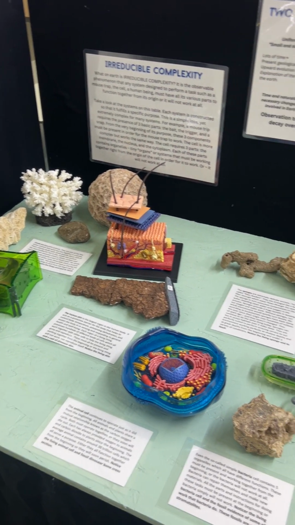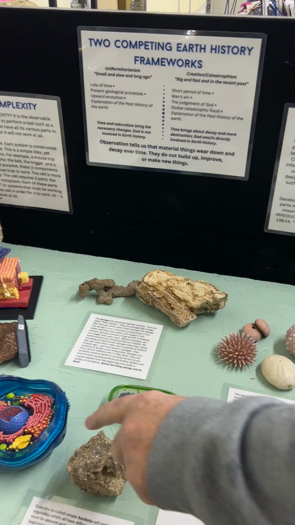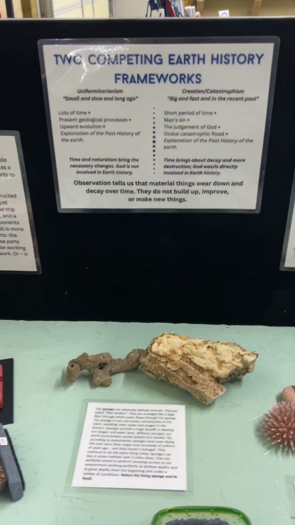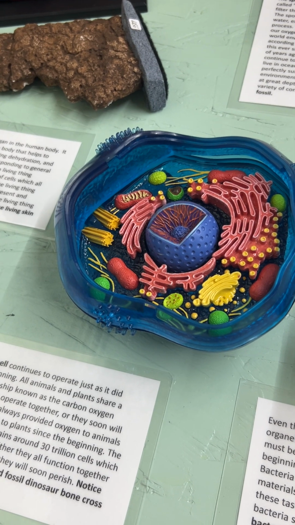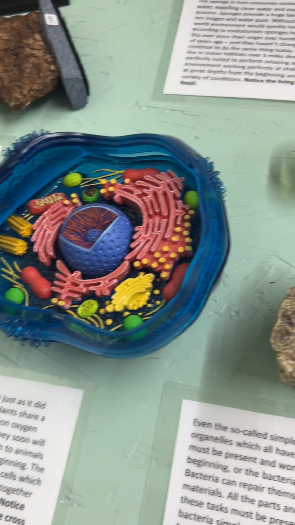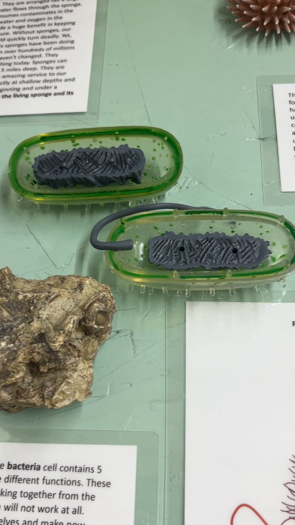Either all the parts function, all these little organelles in the cell all have a major function. If one of those is missing, the cell won't work, and it will die.